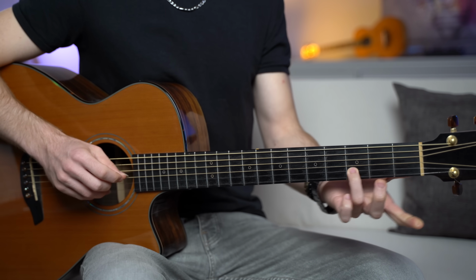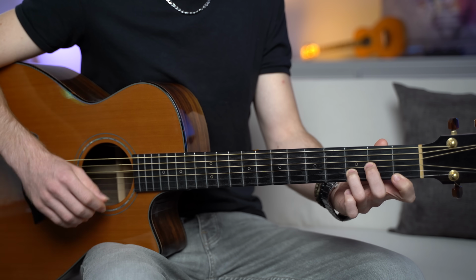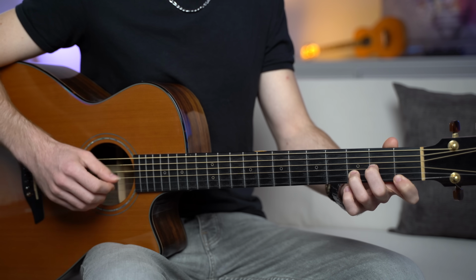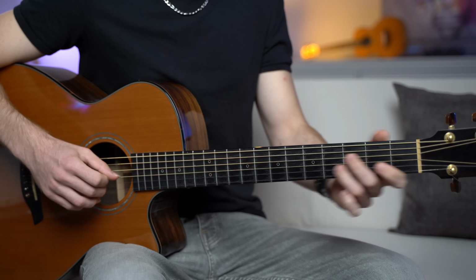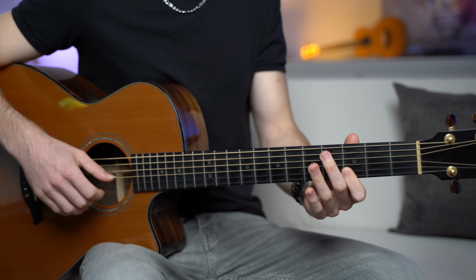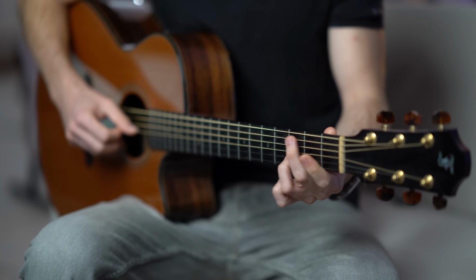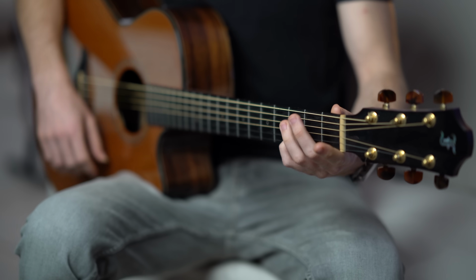Now we land on this D when we play over the D minor chord. And we finish with G sus4 and G. Beautiful phrase. Second string, fret number 1, 3, 5, 6, and 3.